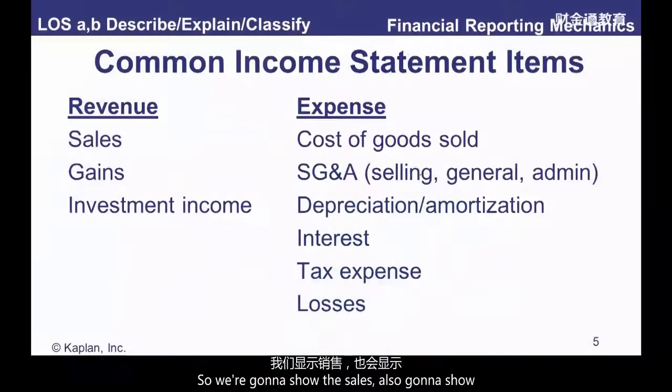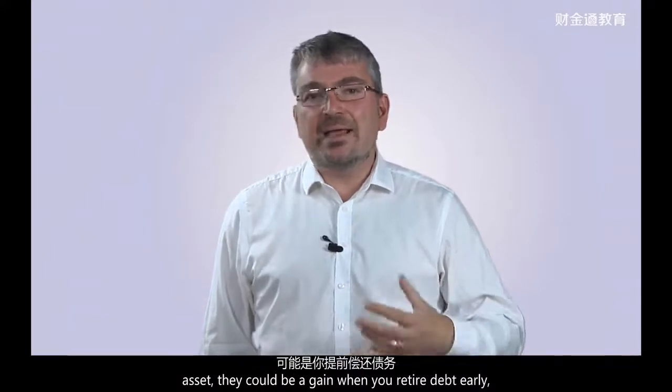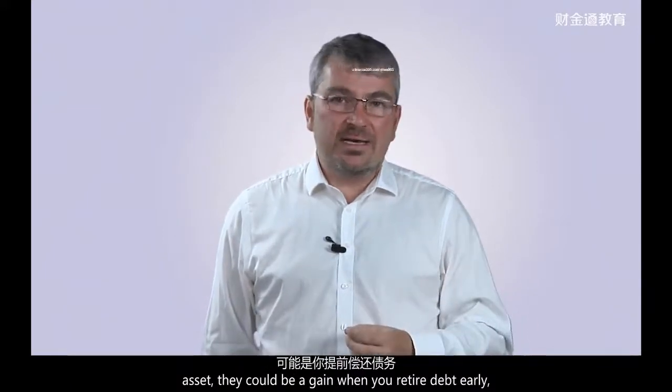So we're going to show the sales. We're also going to show any gains. Now gains are typically not part of your day-to-day business operations. They could be a gain when you dispose of a long-lived asset. They could be a gain when you retire debt early, etc.